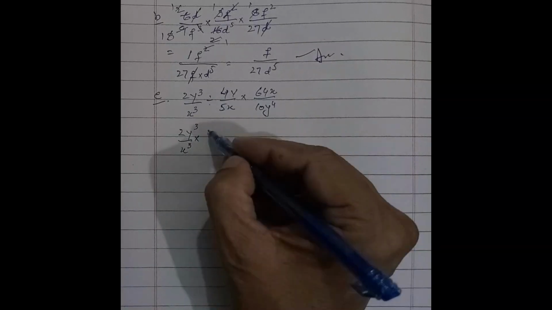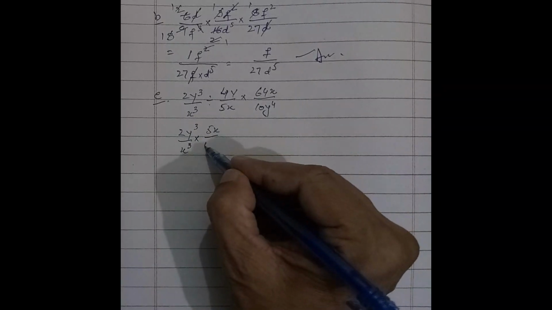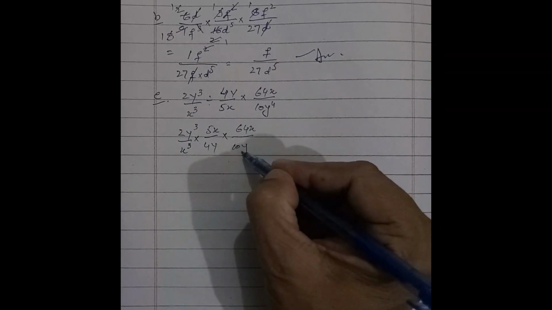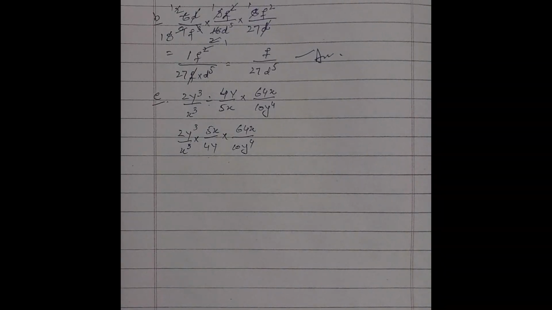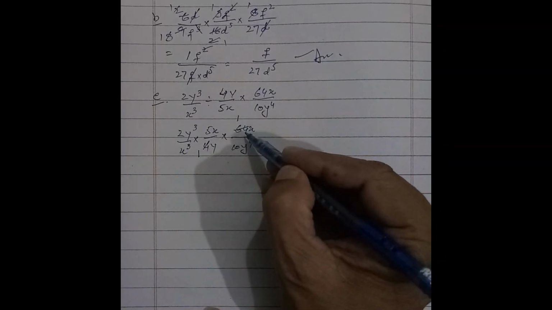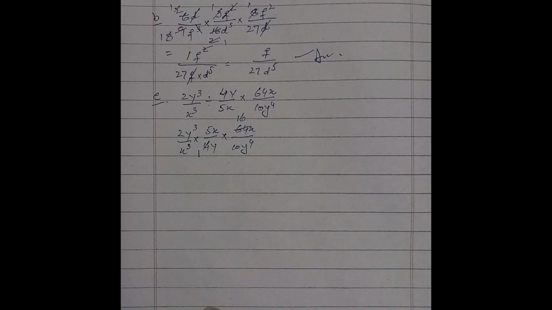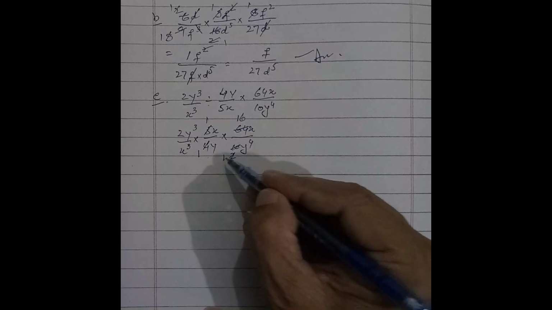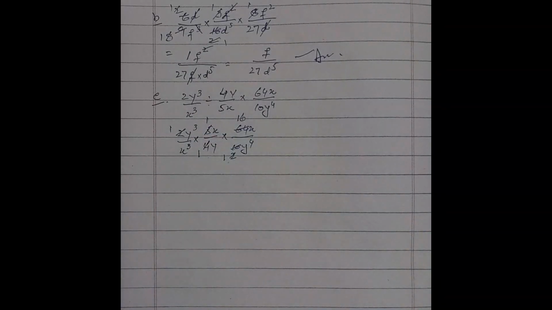It is divide, multiply by 5x over 4y multiplied by 64x over 10y power 4. Now all the values are multiplied, and we simplify the numerators and the denominators, in which 4 1s are 4, 4 1s are 4, 4 6s are 24, 5 1s are 5, 5 2s are 10, 2 1s are 2 and 2 1s are 2.